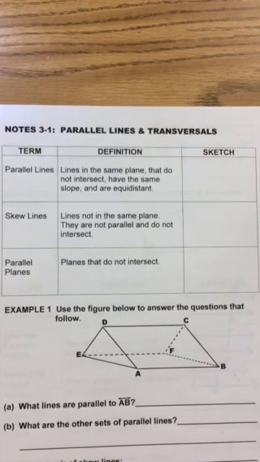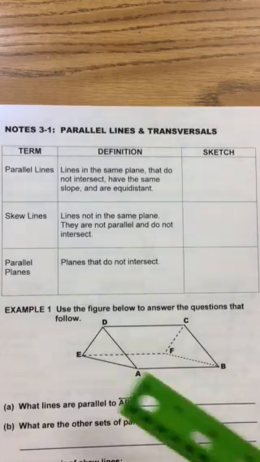So, starting off with some definitions, parallel lines are lines in the same plane that do not intersect and have the same slope and are equidistant apart.